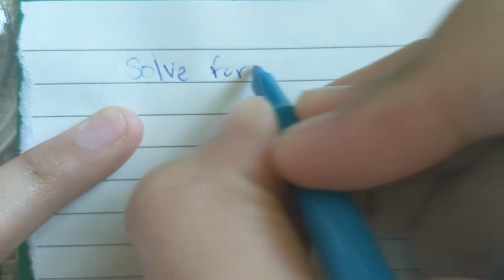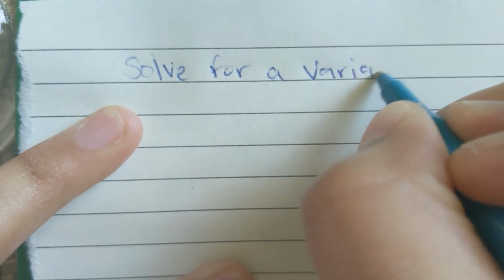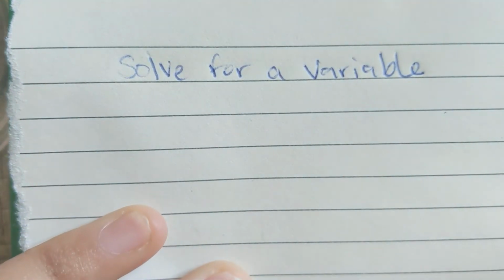Hi guys, so today we're going to be reviewing how to solve for a variable. But we're going to be using a substitution method, okay?